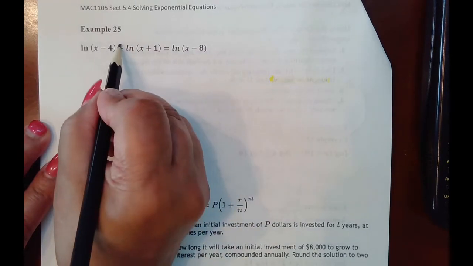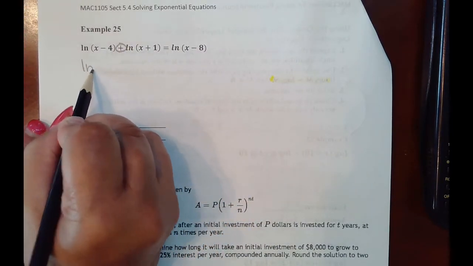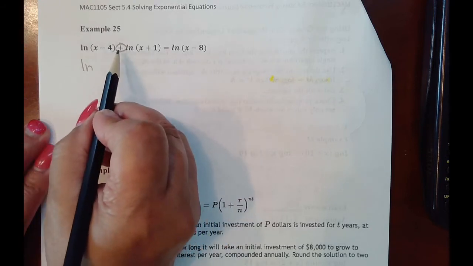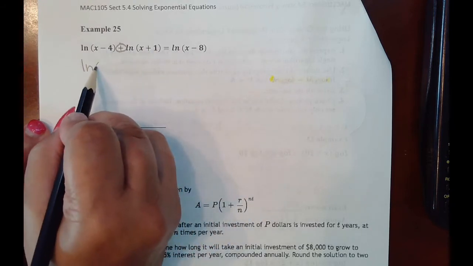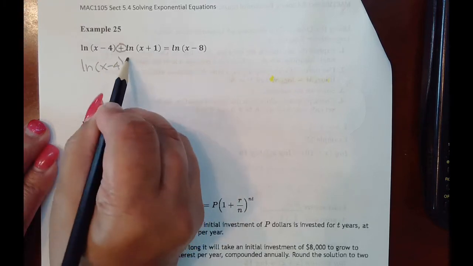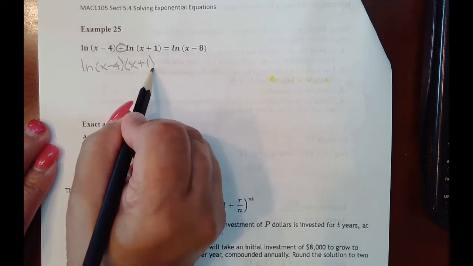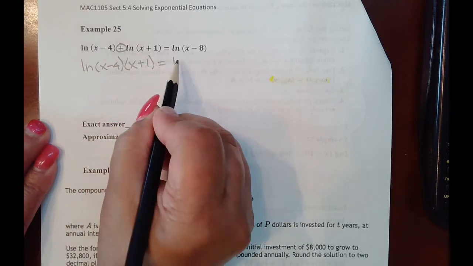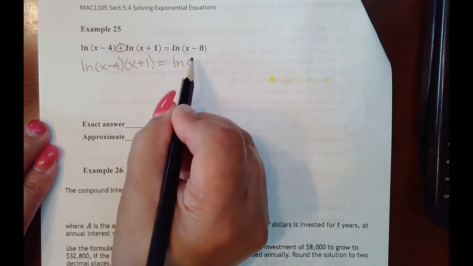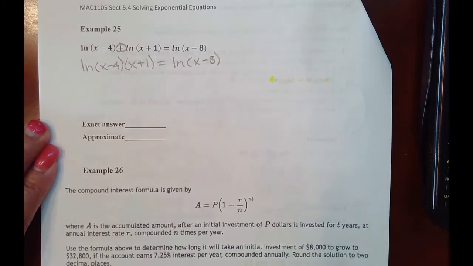You can combine the left side, the two expressions, into a single log through a product. If there's a plus sign separating them, that means these arguments used to be a product. So we're going to go x minus 4 times x plus 1, getting a single log on the left-hand side, and then over here we have natural log of x minus 8.